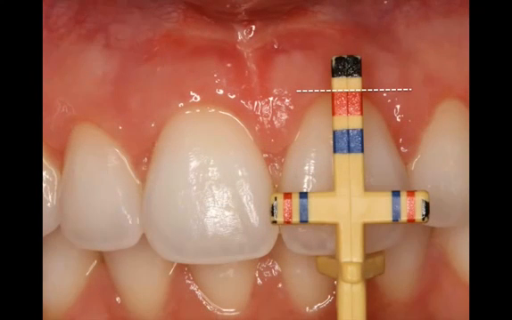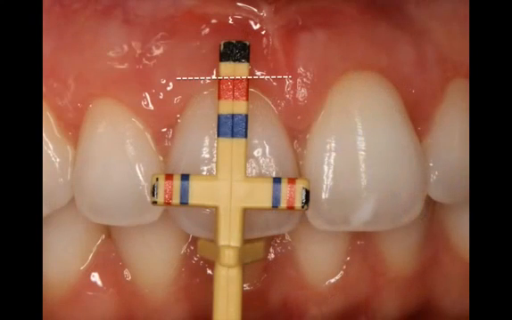Now, I went back and with my proportion gauge, I wanted to see how I did, and I'm looking at number 9. The width of the tooth is in between those two red lines, and the height of the tooth is all the way to the red line. So we have proper tooth proportion. And how about number 8?